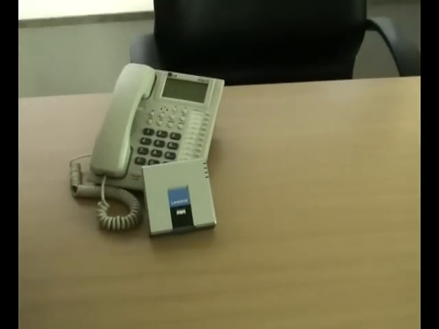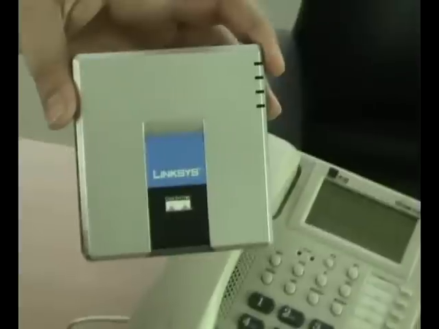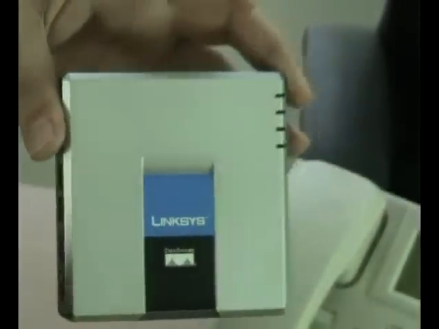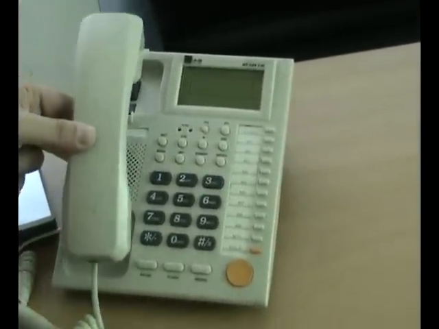Today we will configure the ATA, which is an analog telephone adapter. In the market we will find many kinds of ATAs, but for testing purposes we will use the Linksys ATA. We can find it here, and we need an analog telephone device.